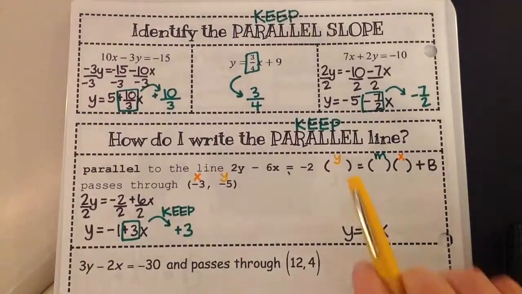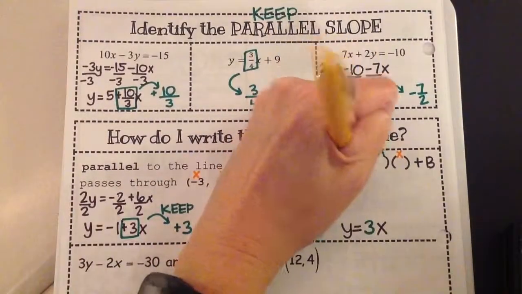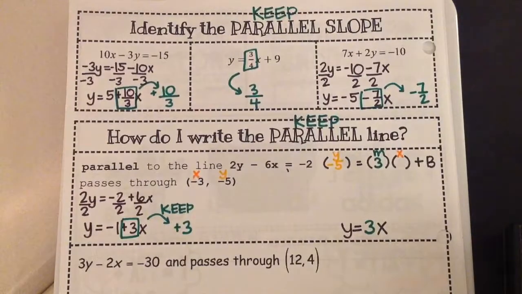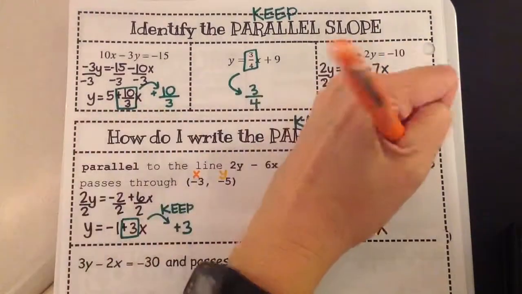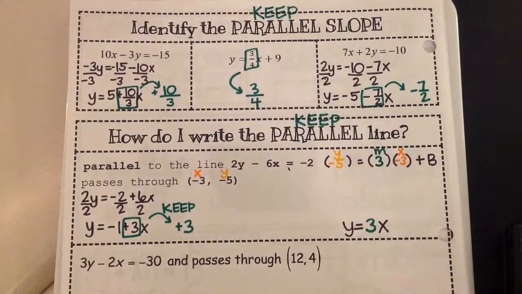So all I have to do is plug in my output value for y, -5. My slope is 3. And my input value is -3. And now we're going to do some math, and we are going to solve for b, which is exactly what I said on the front of the notes when it said, how do I find b, the y-intercept? Plug in the slope, plug in the input and output values, and solve for b.